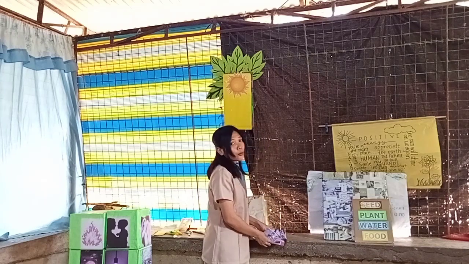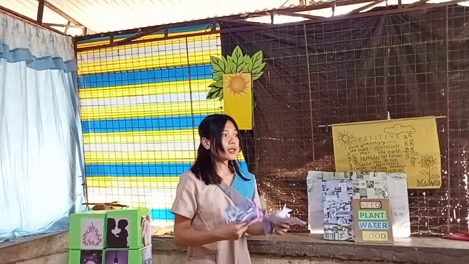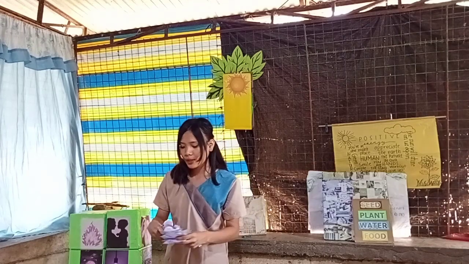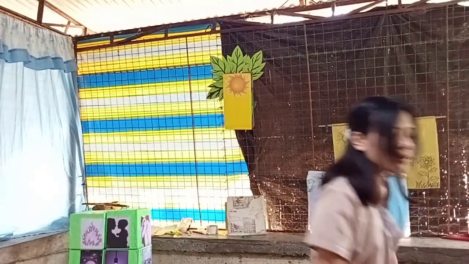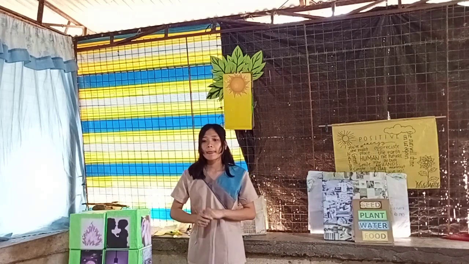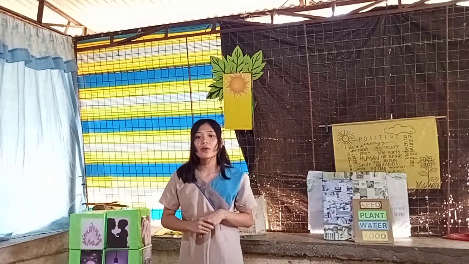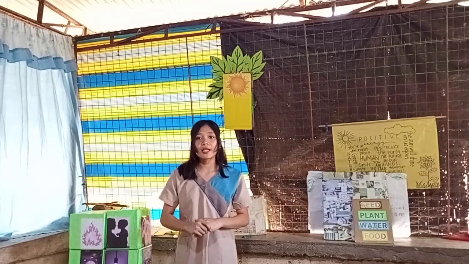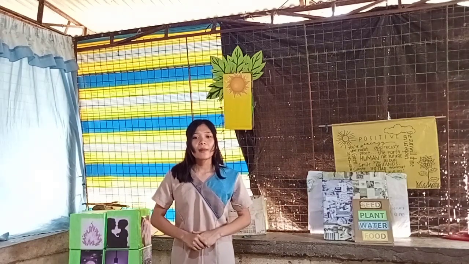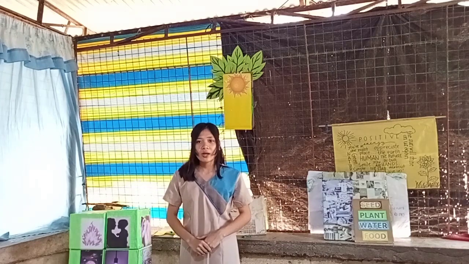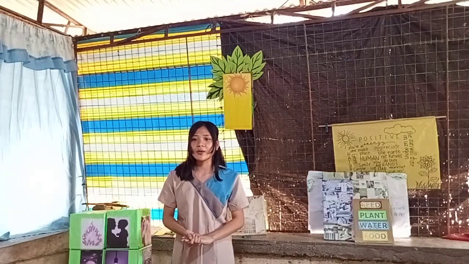Every group will be having a picture cut-out and they will arrange it. The group that finishes quickly and correctly will be having a reward. This is for the group seed, for the group plant, for the group water, and for the group food. So are you ready? But first, you should say, yes, we are ready. When I call your group, you will say, yes, we are ready. So, seed. Seed, we are ready. For the group plant. Plant, we are ready. For the group water. Water, we are ready. And for the group food. Food, we are ready. I think you are ready, so you should start.